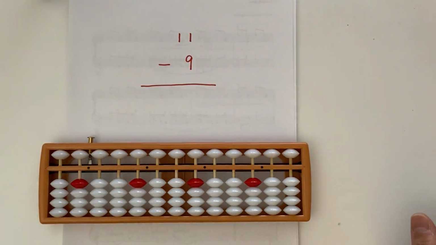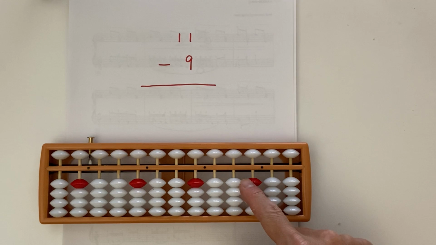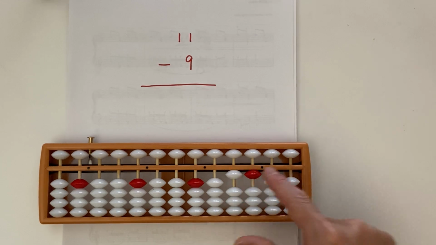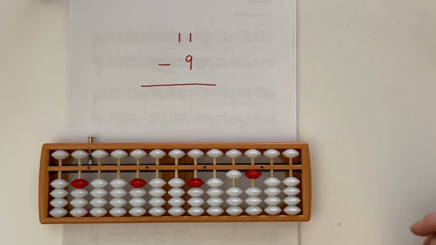So, when we don't have enough beads to subtract, then we need to apply the subtraction rule, right? The subtraction rule is the opposite of the addition rule. Looking at this simple example, I have 11 minus 9. 11 is 1 in the tens place and 1 in the singles place.